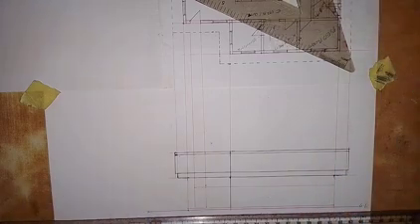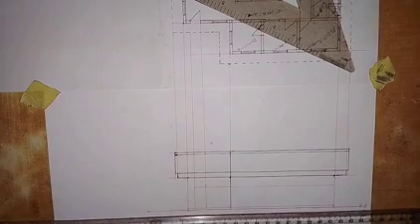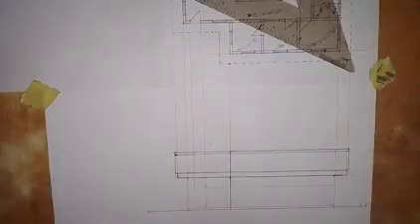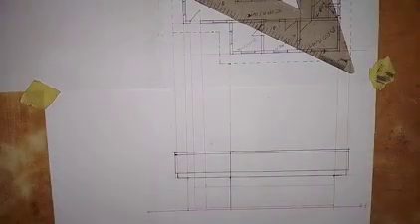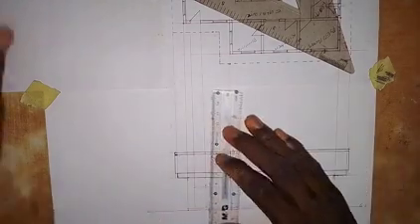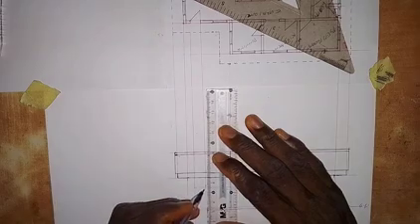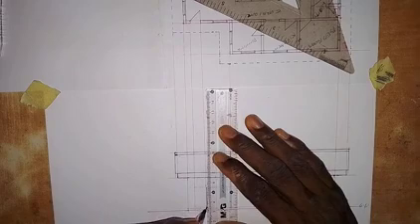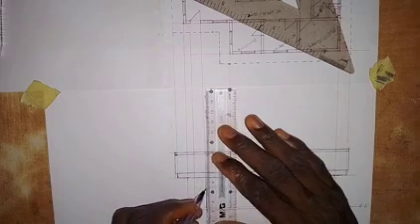So we are told that the door is made of hardwood and is a panel door. So what we are going to do here is to move away a little bit to draw the frame, just like 1 millimeter down.